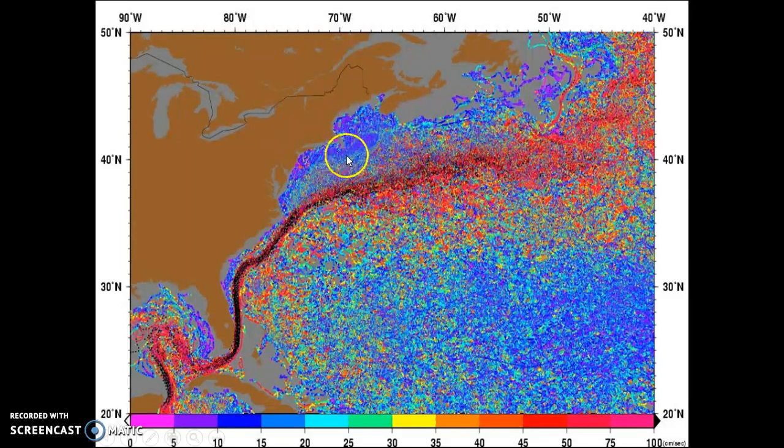Instead, what we have over in this area here is what's called the Labrador Current. It's not as powerful. You can see this very strong stream of warm water that is known as the Gulf Stream.